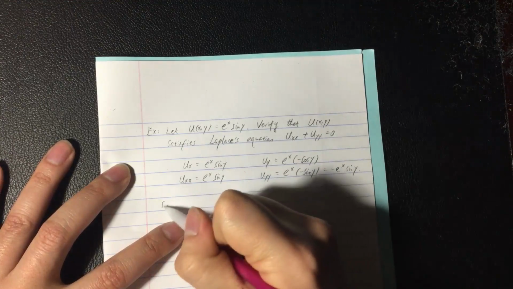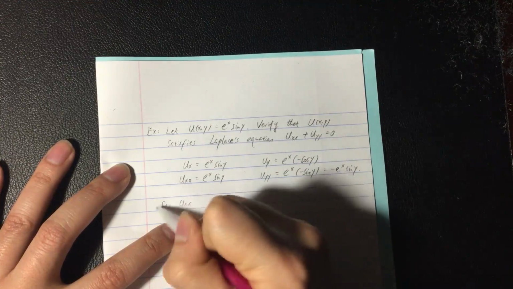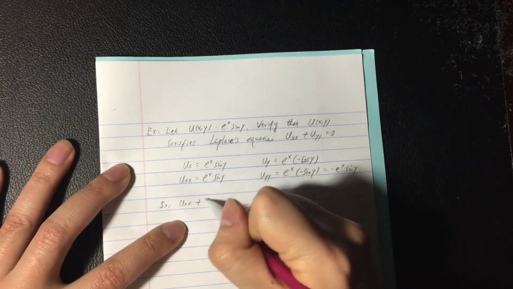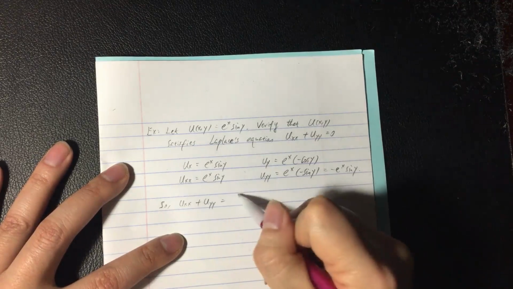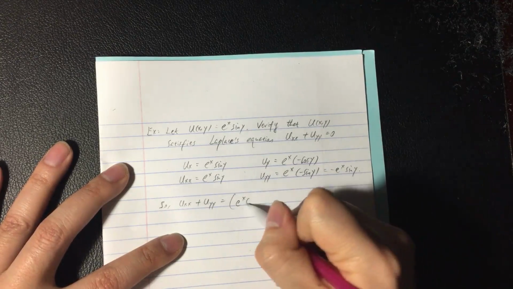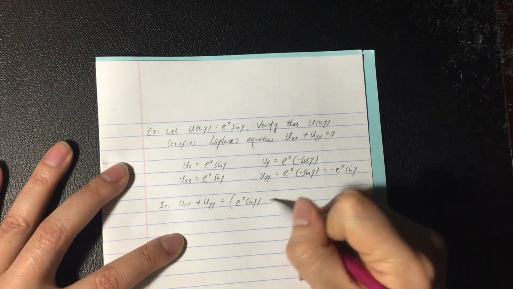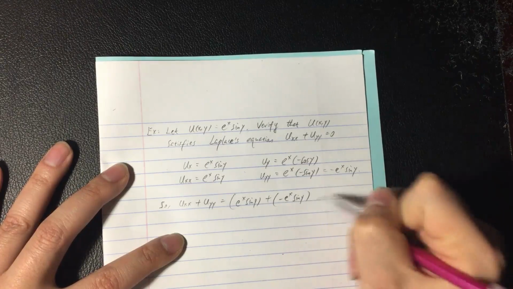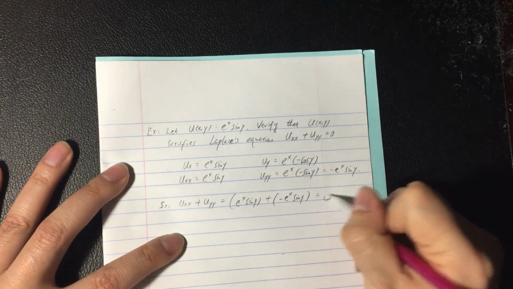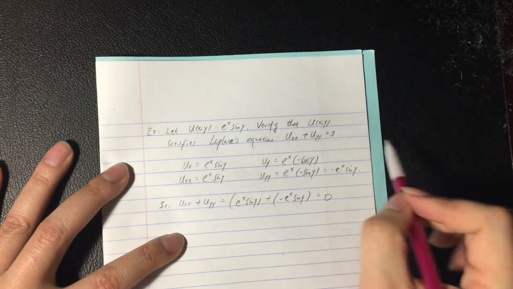Then we can see that if I add them up, u sub xx plus u sub yy, I have e to the power x sine y plus negative e to the power x sine y. If I add them up, I get 0. So we verified the Laplace equation.